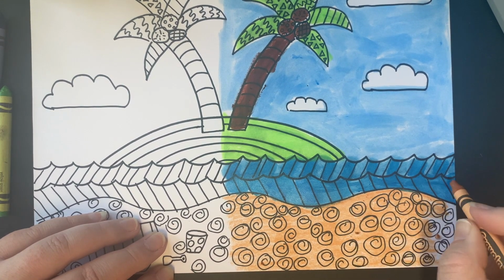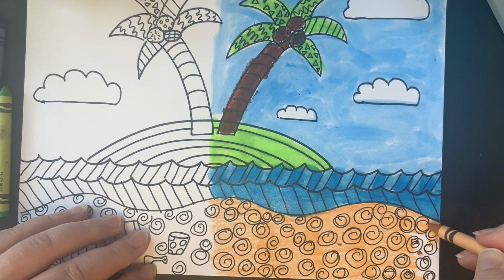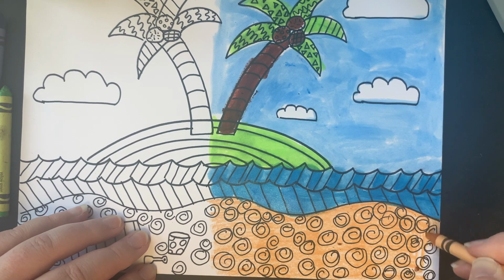You'll see here, I'm just going in, and you can see what a difference it is between the dark brown that we used on the tree trunk and the light brown here that we're using for the sand.